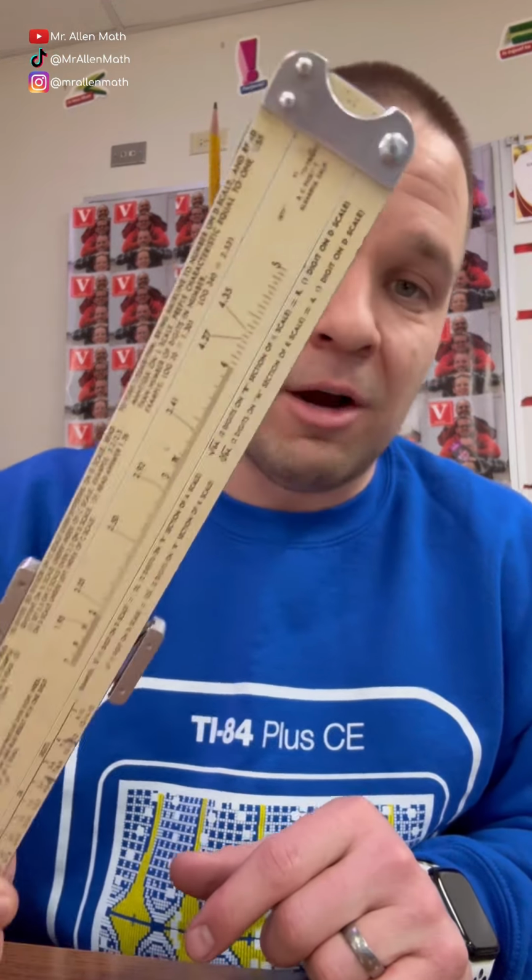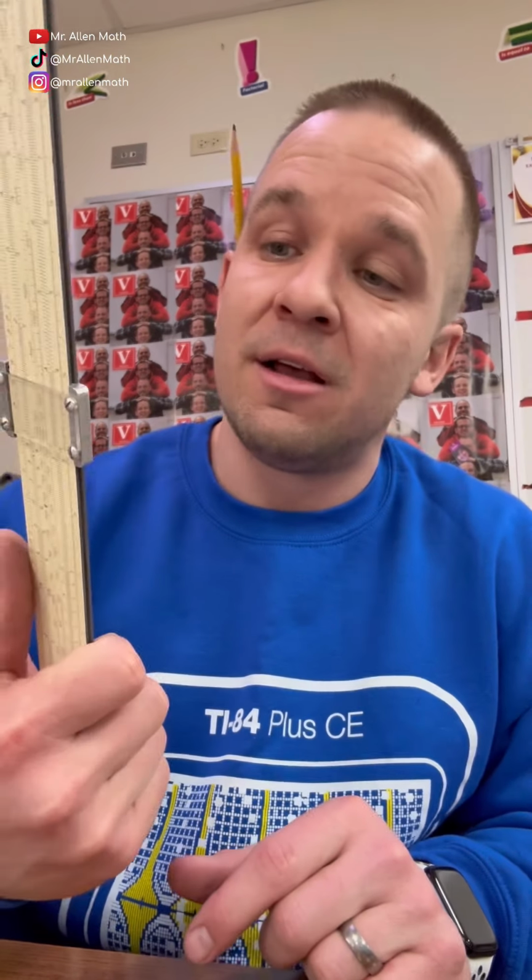I don't know how my grandpa did all the math on this thing, like multiplying, dividing, square roots, logarithms, all that stuff, just with this bad boy right here. And they had a little book with all these decimals and stuff like that too. Crazy, okay? Otherwise you had to use like supercomputers. Now we got supercomputers.